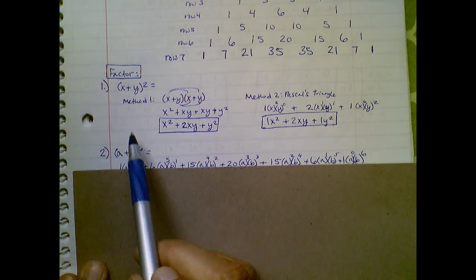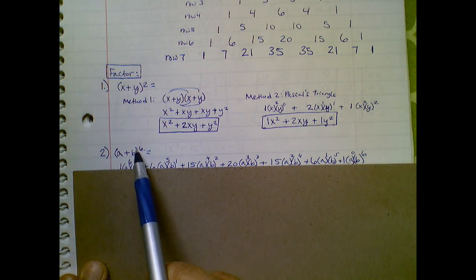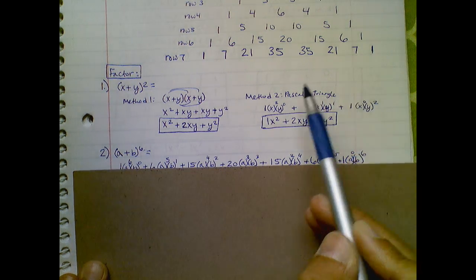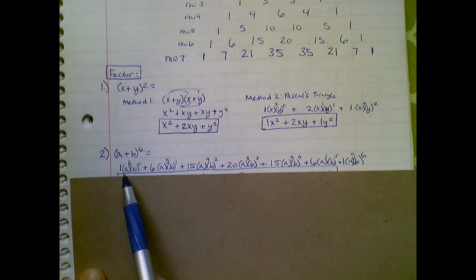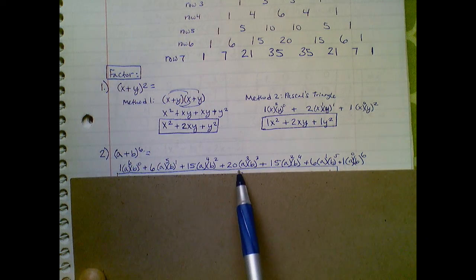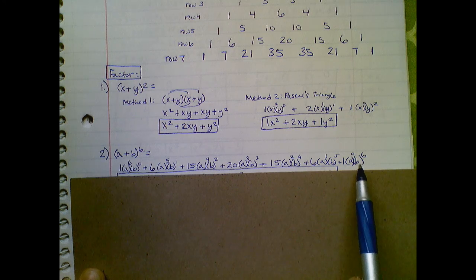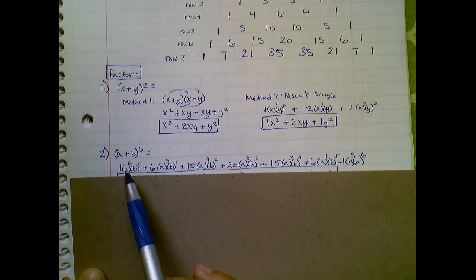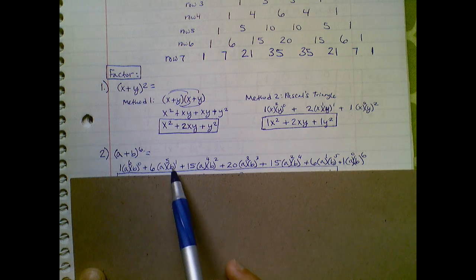So the first thing we go, this is to the 6th power, so I'm going to go to row 6. I'm going to write those numbers down. So then I have spread them out: 1, 6, 15, 20, 15, 6, and 1. And then I go through and I put my exponents after. So I put my variables, a and b in parentheses after each one.